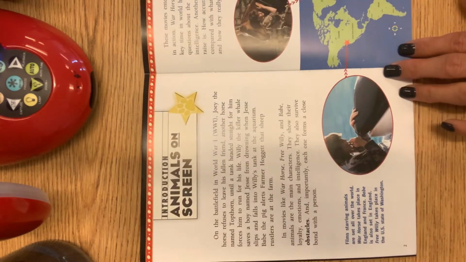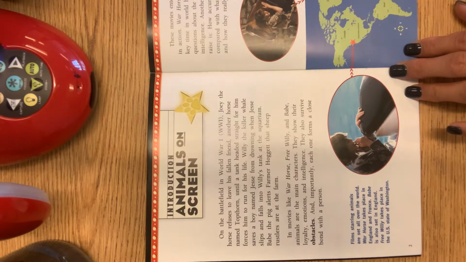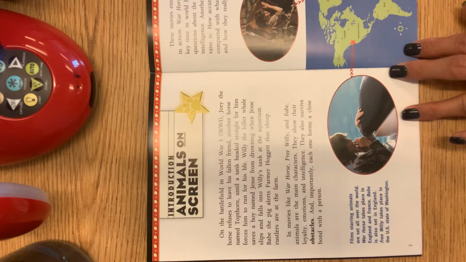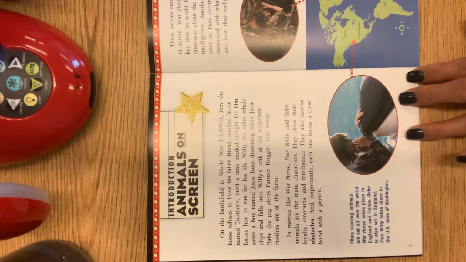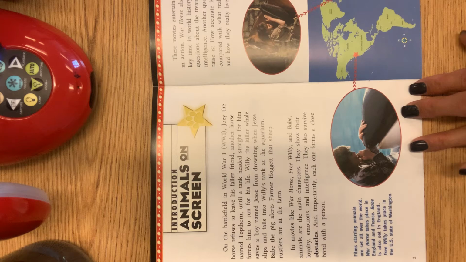Introduction: Animals on screen. On the battlefield in World War I, Joey the horse refuses to leave his fallen friend, another horse named Topthorn, until a tank headed straight for him forces him to run for his life. Willie, the killer whale, saves a boy named Jesse from drowning when Jesse slips and falls into Willie's tank at the aquarium. Babe the pig alerts Farmer Hoggett that sheep rustlers are at the farm.